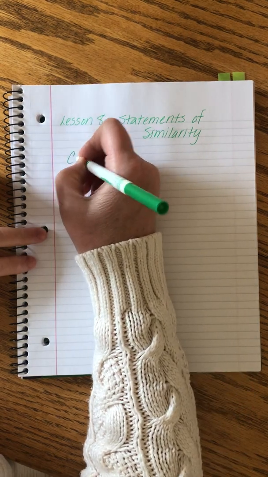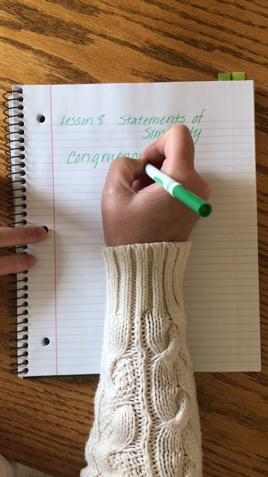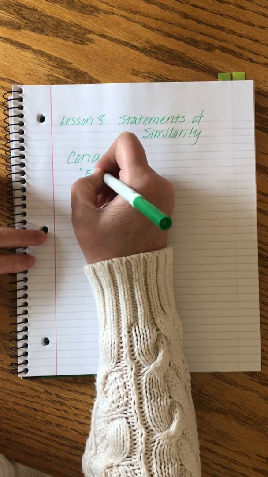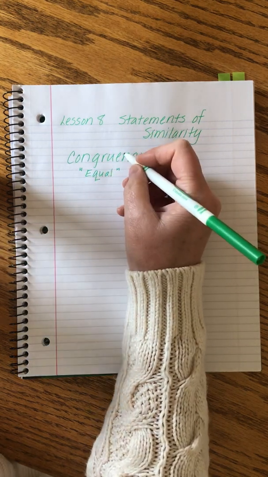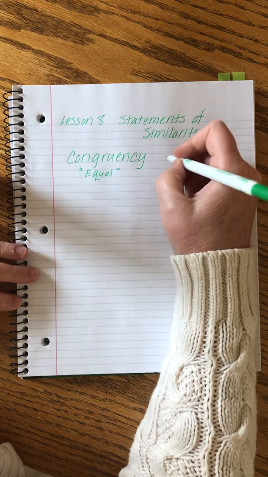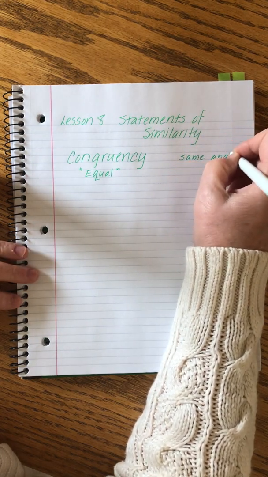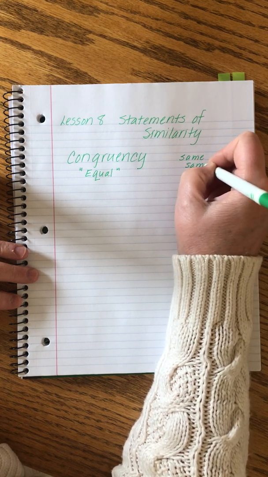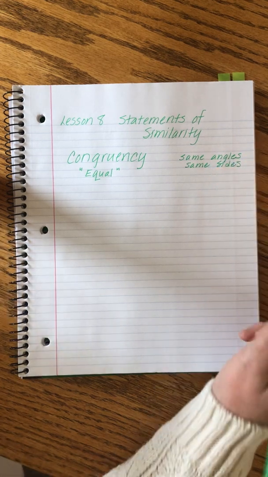In geometry, there's the word called congruency. It basically means equal. In geometry, when two shapes are equal, we don't say they're equal, we say they're congruent, okay? It means they have the same angles and the same length sides, okay?